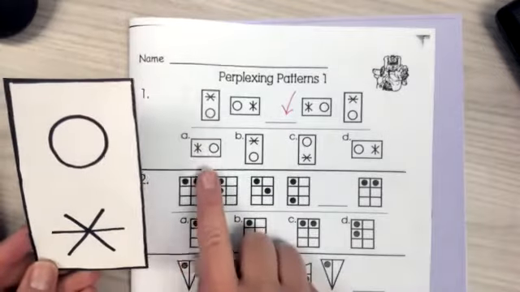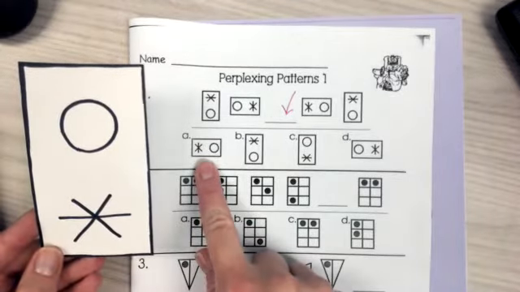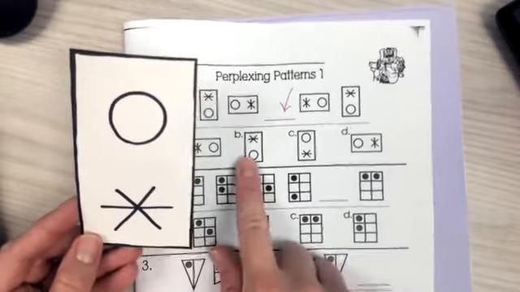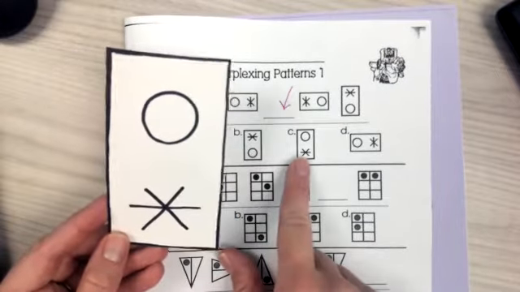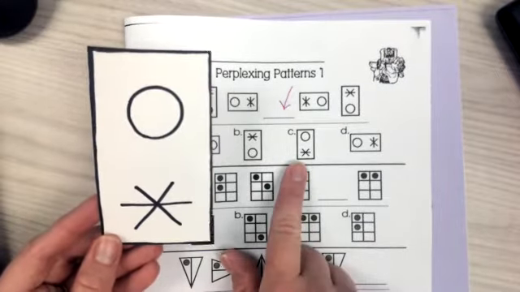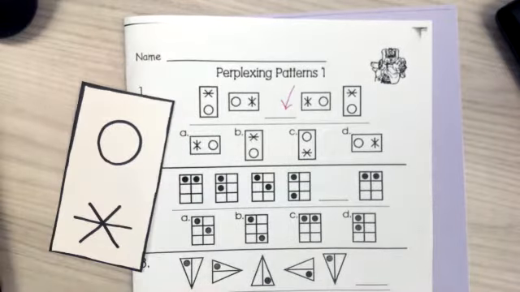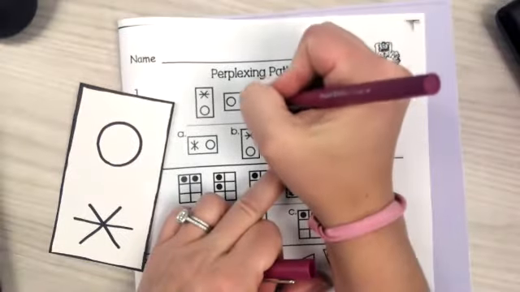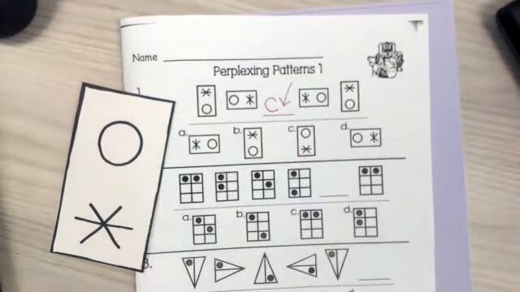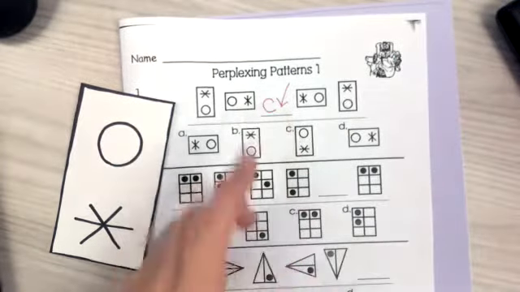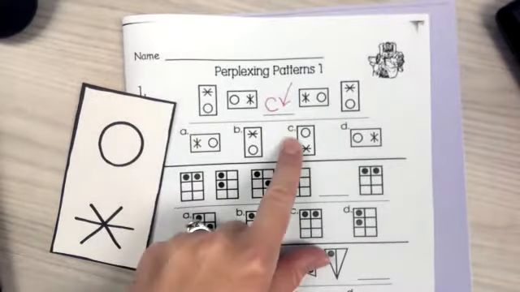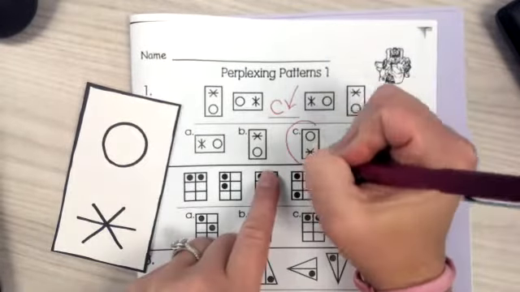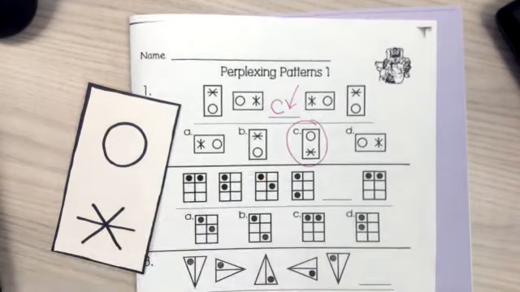So let's see which one matches that. A, no. B, definitely not. C, ding, ding, ding, there's our winner, right? So I'm going to write the letter C right here in that spot. You don't have to redraw it. You can if you want, but you can just put the letter. You could also circle it. We have lots of options.